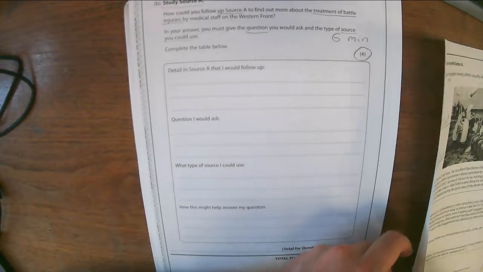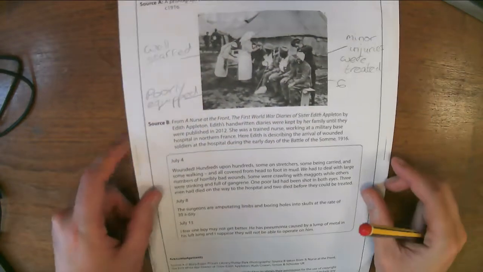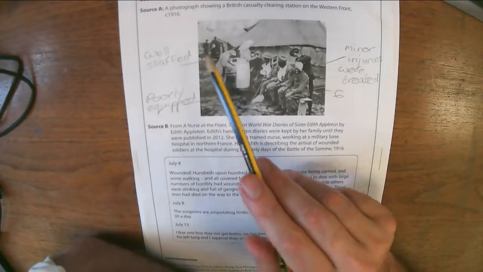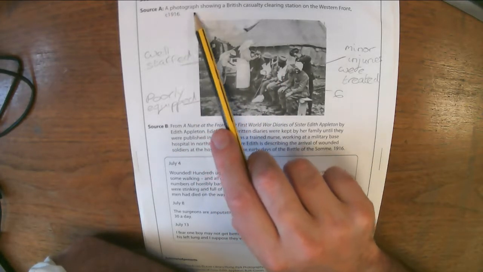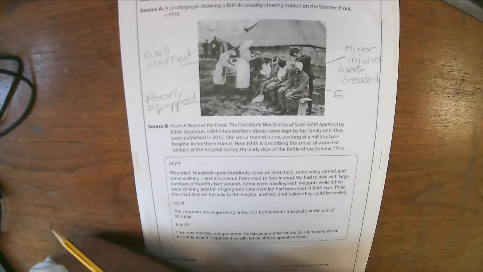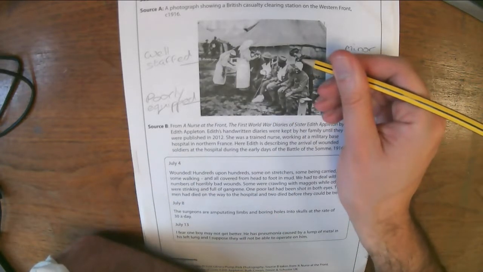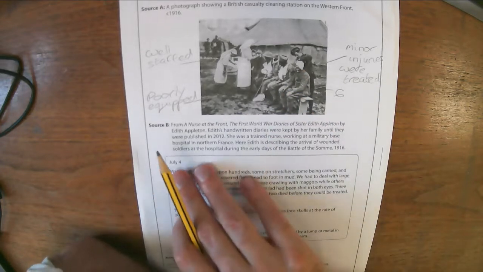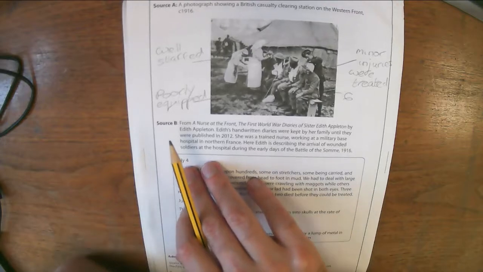So if we bring source A in again, you should recall that source A was this picture. Okay? And it says again, a photograph showing a British casualty clearing station on the Western Front. So all we need to do for this question is to pick out a detail, and you need to be specific with the detail. So in my case, I'm going to pick out this gentleman in the foreground with the head wound. That's going to be my detail, okay? And you then complete the template.